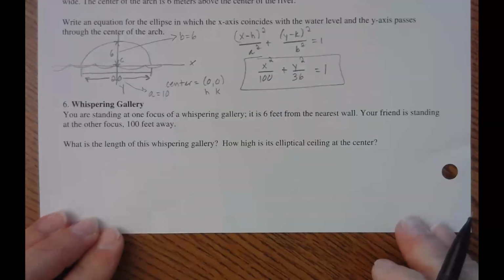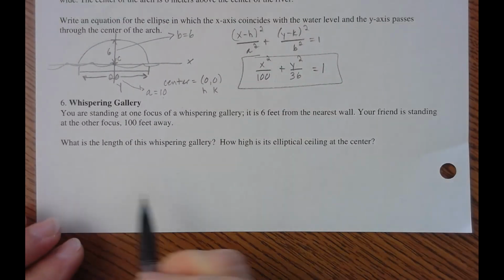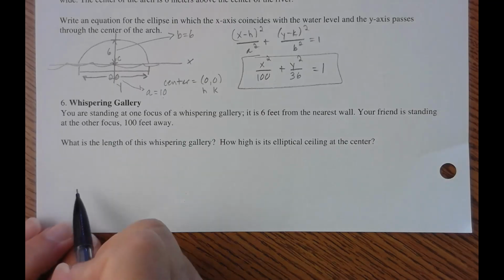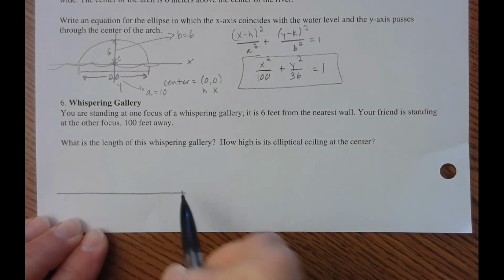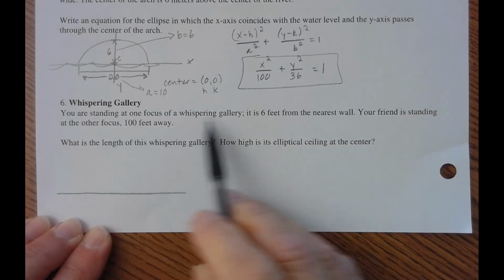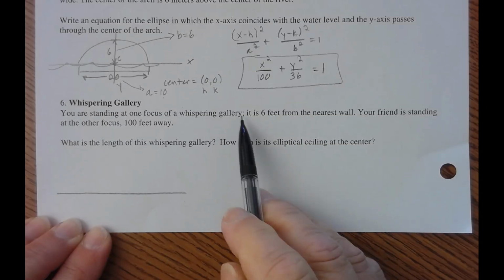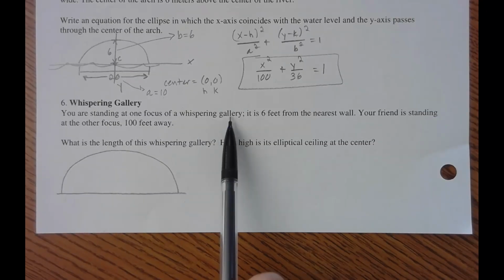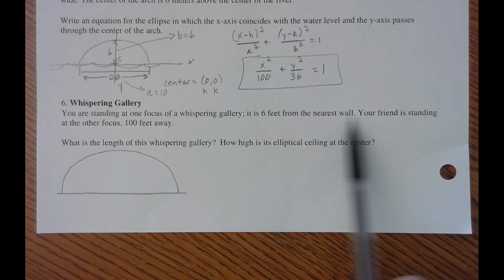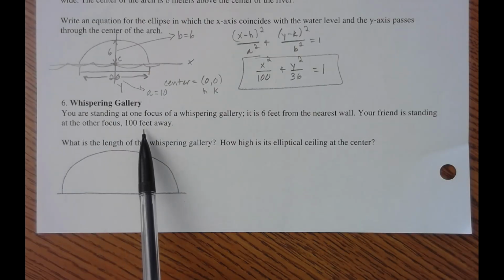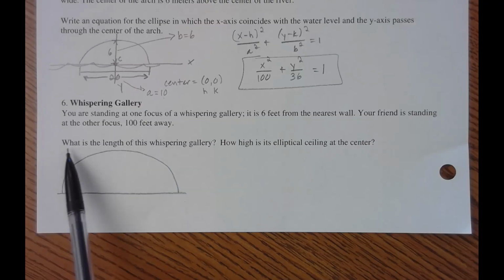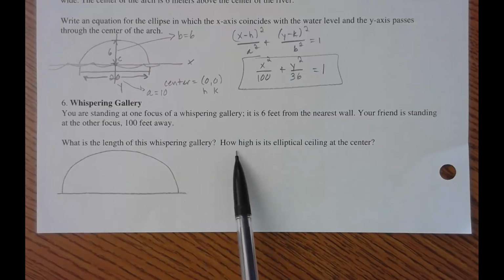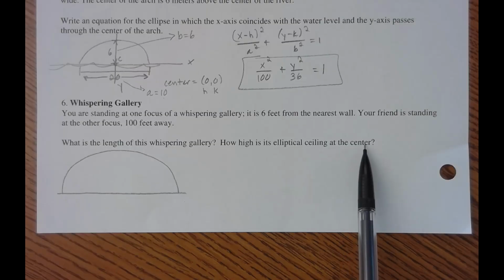Last one, a whispering gallery. So this is a really cool acoustical feature of some buildings if they make the ceiling in an ellipse. Okay, here's the floor of a whispering gallery. And a whispering ceiling, 3D, but we're just going to go with 2D drawing, of course. You're standing at one focus of a whispering gallery. It is 6 feet from the nearest wall. Your friend is standing at the other focus 100 feet away from you. What is the length of the whispering gallery? How high is its elliptical ceiling at the center?